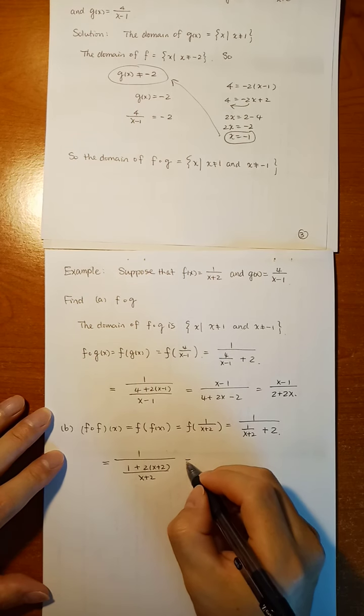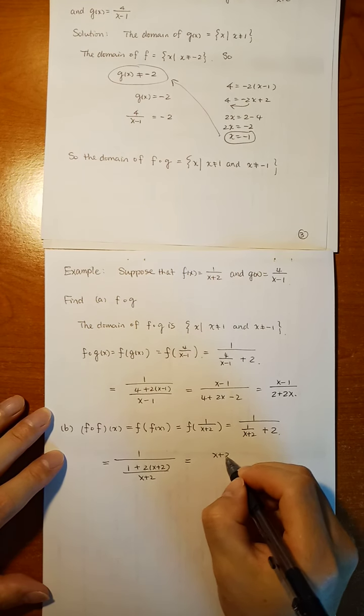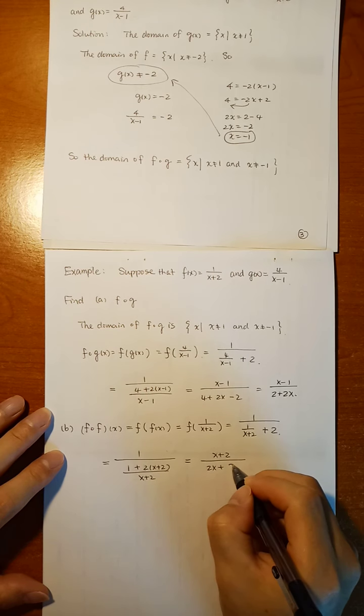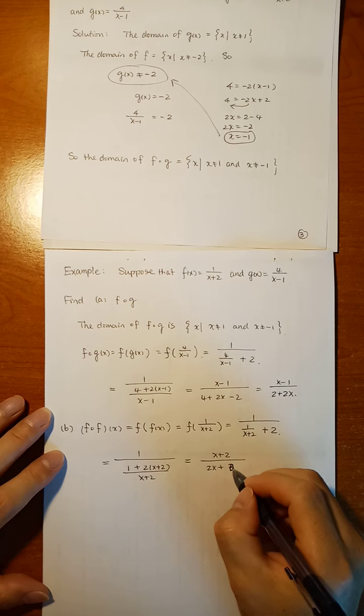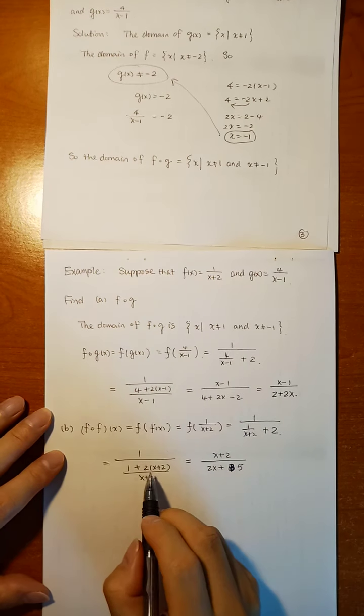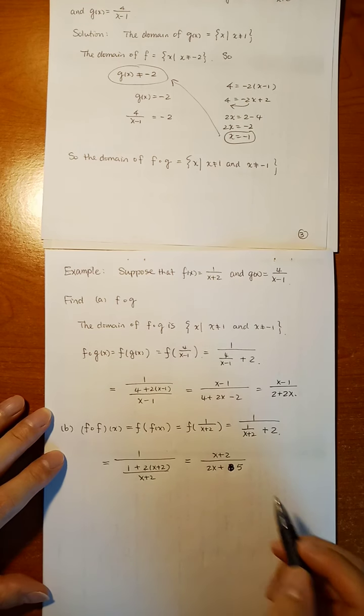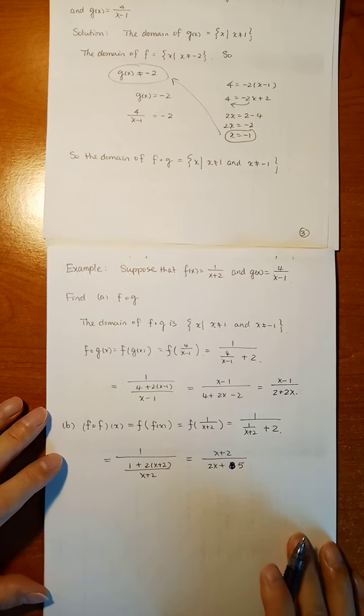And we flip the denominator to the numerator. It's x plus 2 over 2x plus 5. You see, 2 times x, 2x. 2 times 2 is 4. 4 plus 1 is 5. Okay, so this is the formula.